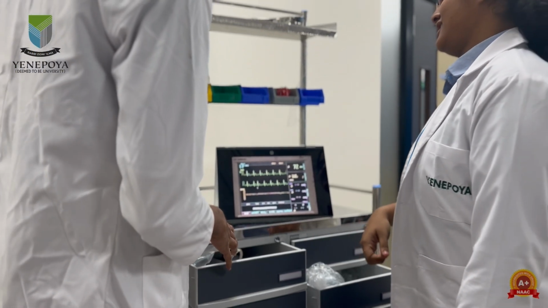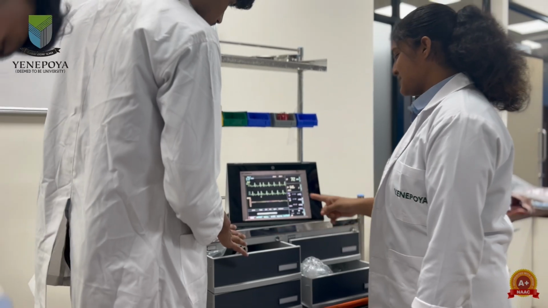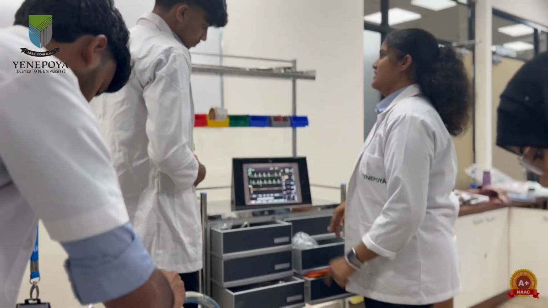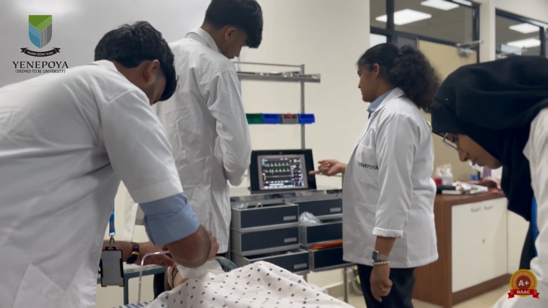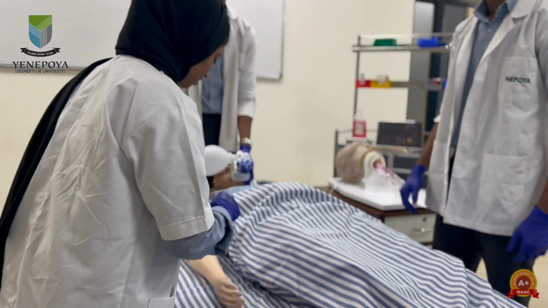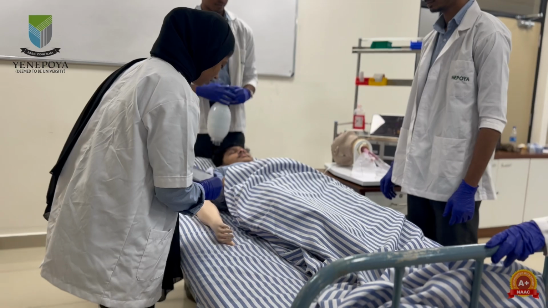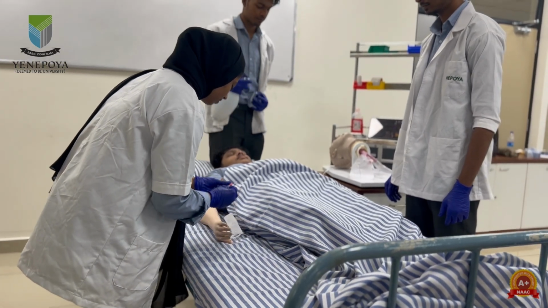Whereas the high fidelity simulators are the most realistic and recreate real life scenarios. They can include full body computerized mannequins that can talk, breathe, blink, and respond to interventions. The third method used is a hybrid simulation. Hybrid simulation merges two key components. The first one is standardized patient simulation, which we have already discussed. The second one is a task trainer.